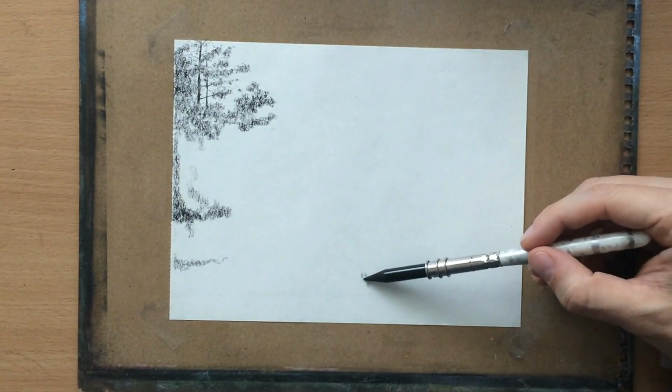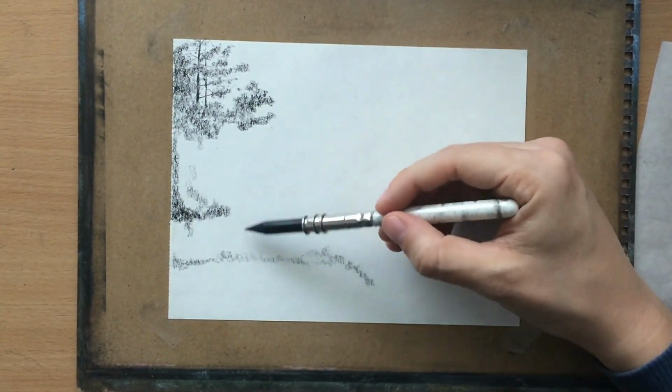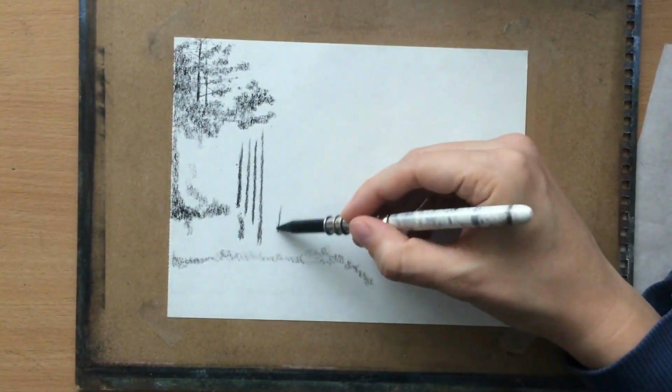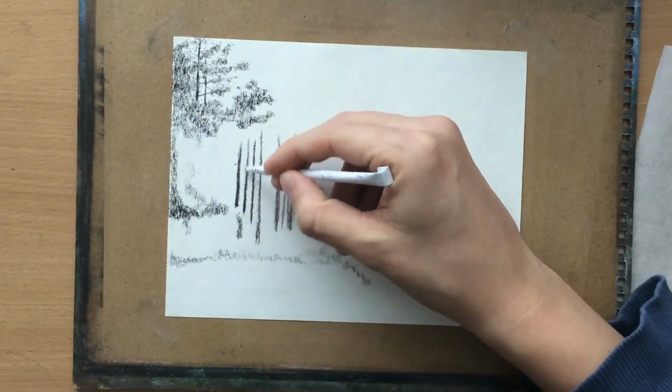So as for the tools, like I said, I did a little bit of sketching with a graphite pencil at first, but then I moved on with my usual tools, which are woodless charcoal pencils.